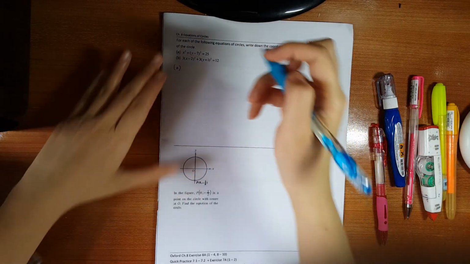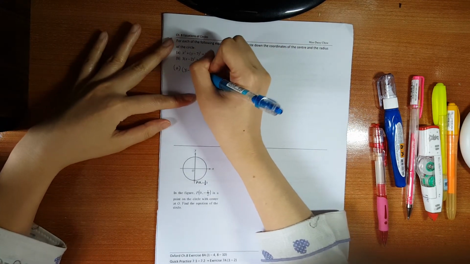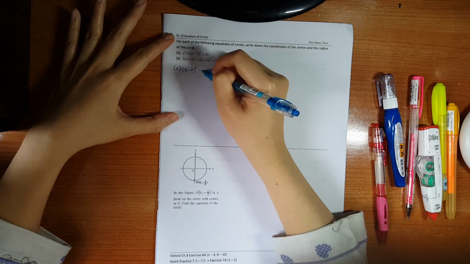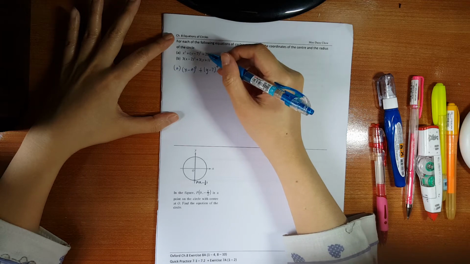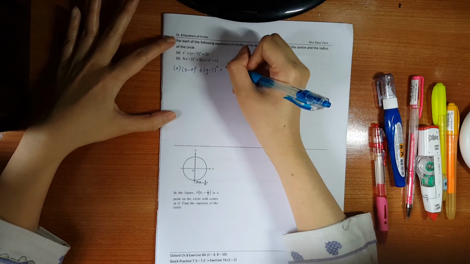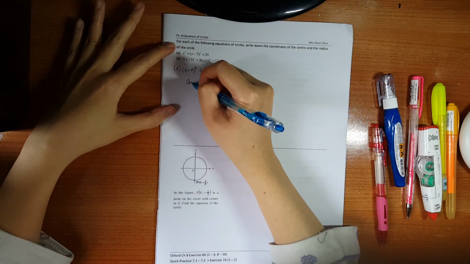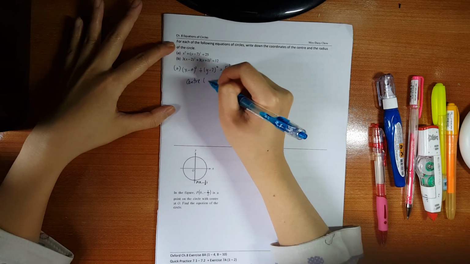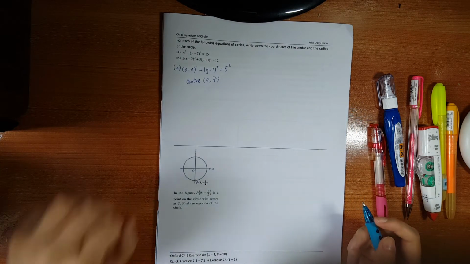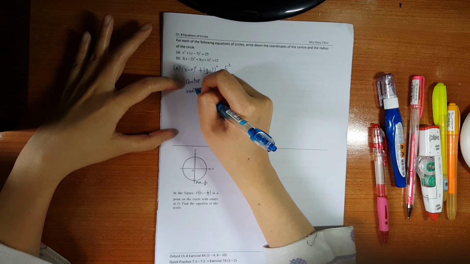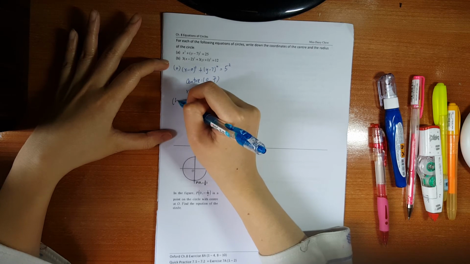Again, part A. So x squared means that it's x minus 0 squared. And then for the rest would be y minus 7 squared. You can just copy. And then it equals 25. 25 means that 5 squared. So very obvious, you will know that the center is (0, 7). And then how about the radius? You copy this number, that means 5. So this is part A.